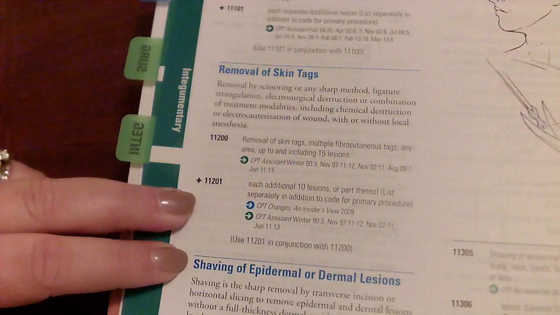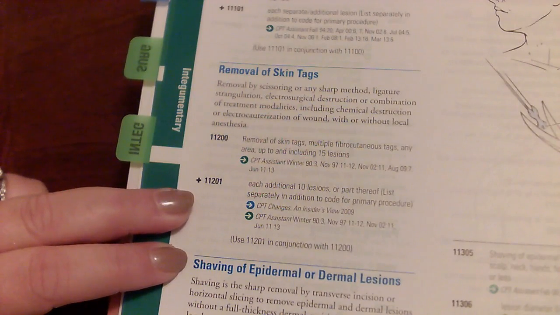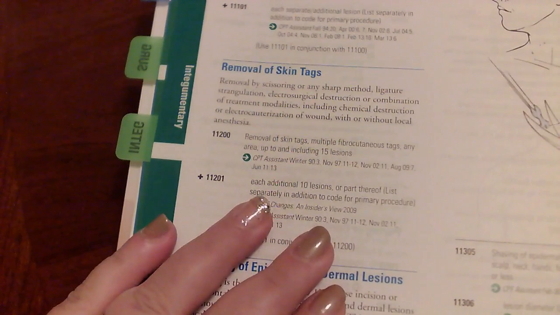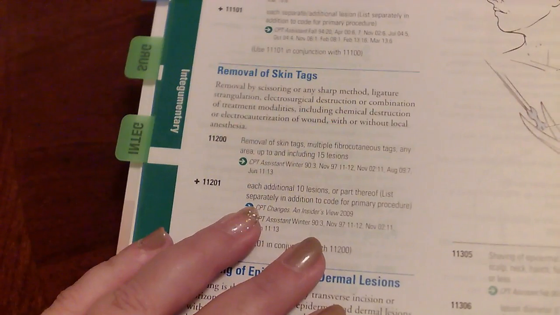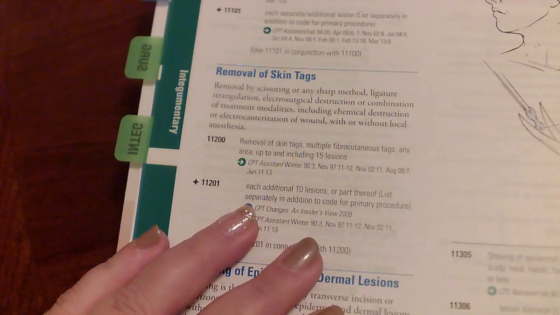So again, this is just a very brief overview of how to look up codes. You always want to start with the index and then go back and verify the index code in your actual manual pages. And that helps make sure that we are billing correctly and that we're using correct billable codes. You're going to be doing tons of these throughout the next 16, 17 weeks. So you'll get used to doing this hopefully by the end of the semester.